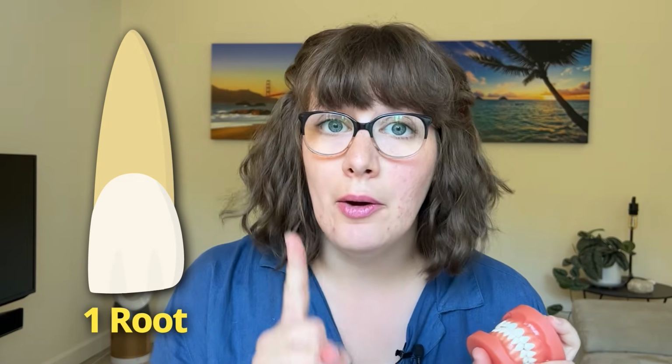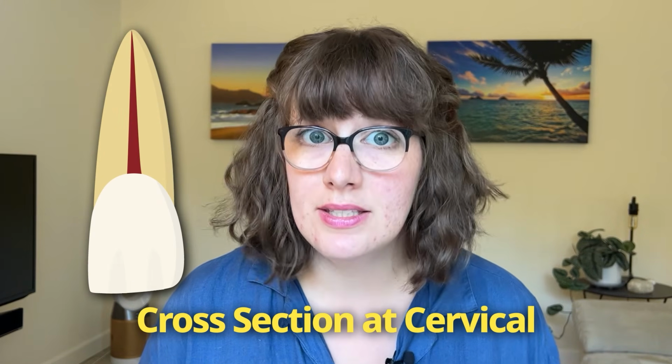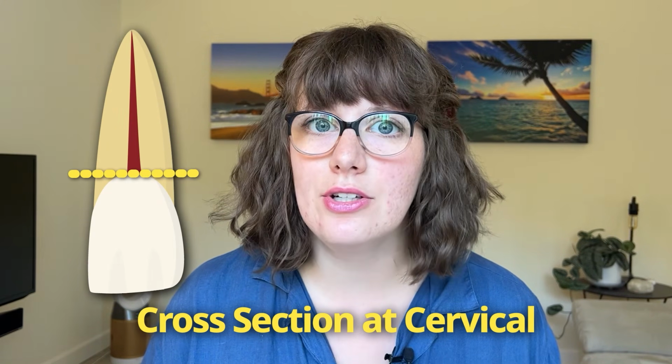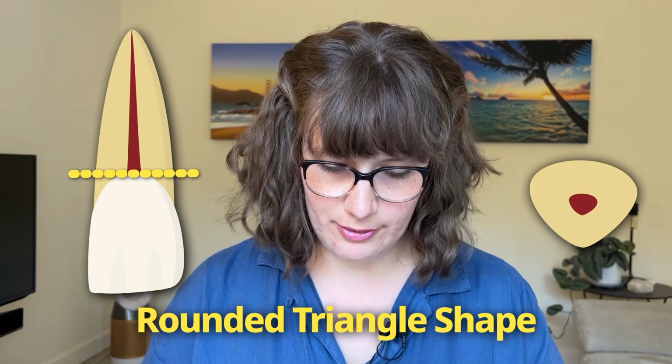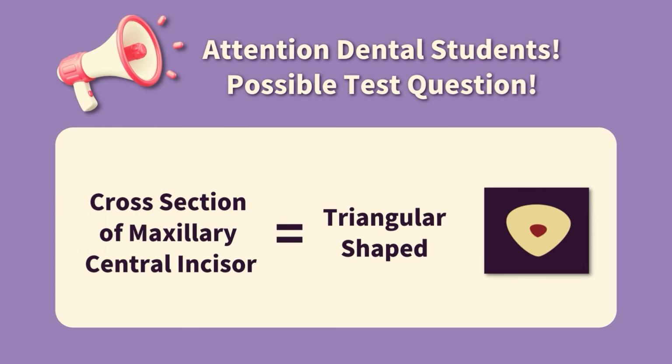The maxillary central incisor has one root, and that one root has one canal. A cross-section of the maxillary central incisor at the cervix makes the shape of a rounded triangle. Attention dental students. This is another popular topic that could be asked a few ways. The thing to remember is that a cross-section of the maxillary central incisor root and pulp, especially in newly erupted teeth, is triangular shaped at the cervical line.